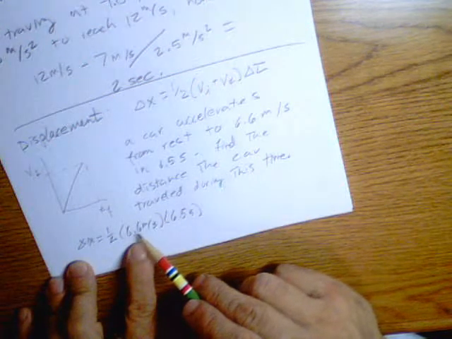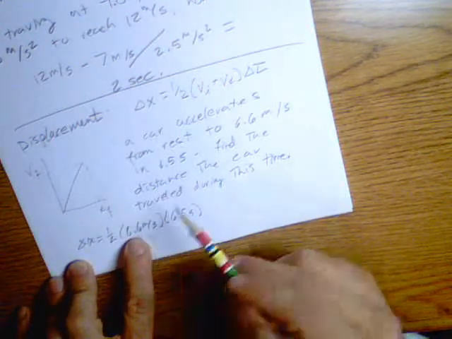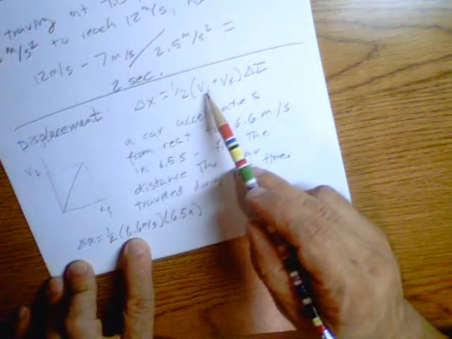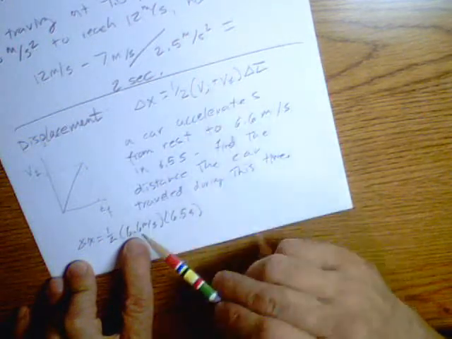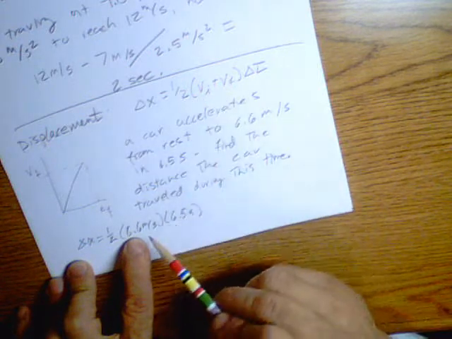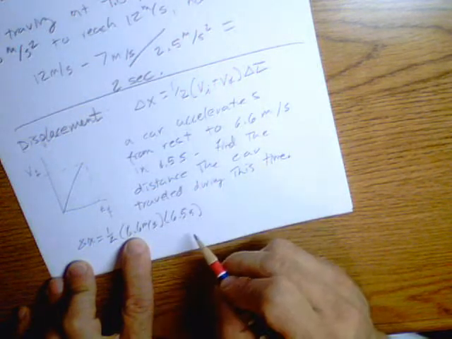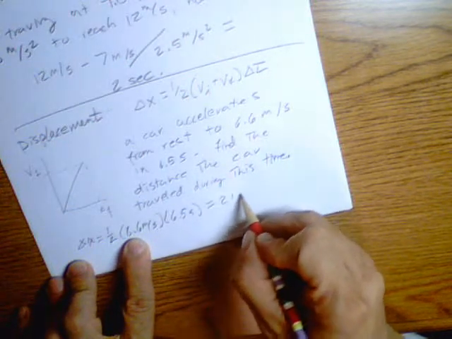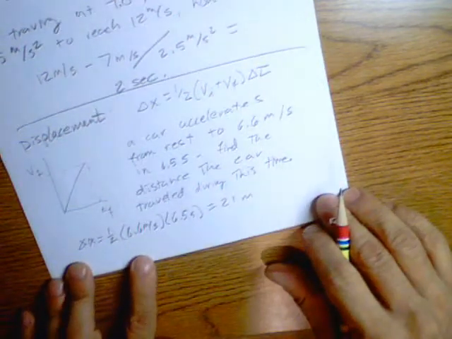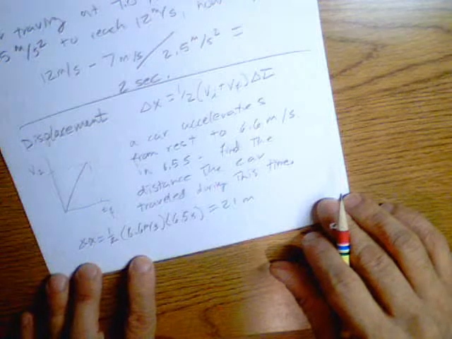That's why you don't need the initial. That's unnecessary because it's 0. All right, so 0 plus 6.6 would be unnecessary for me to write that. Equals 21 meters. All right.